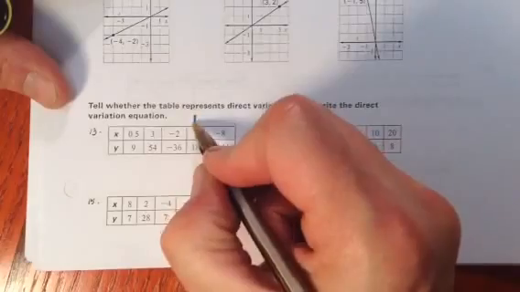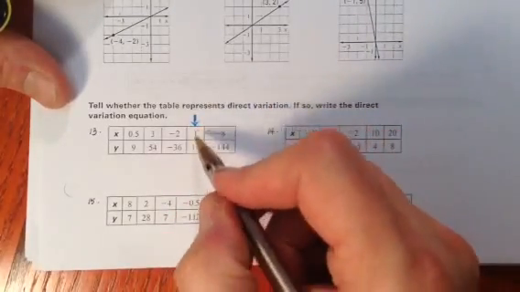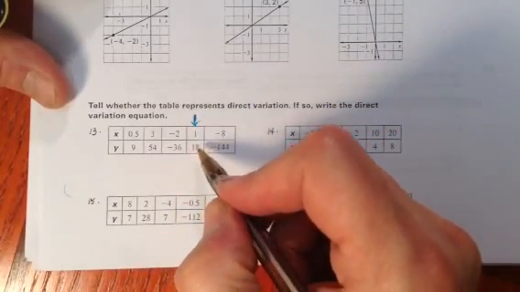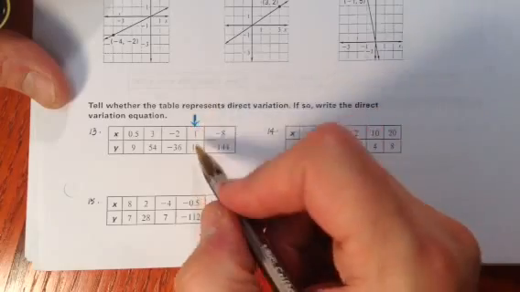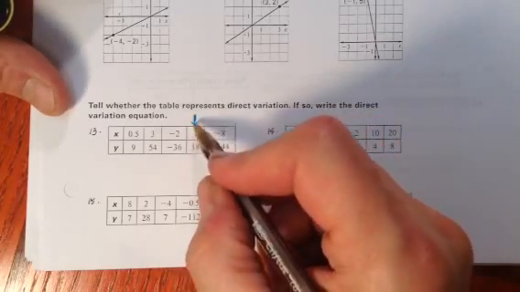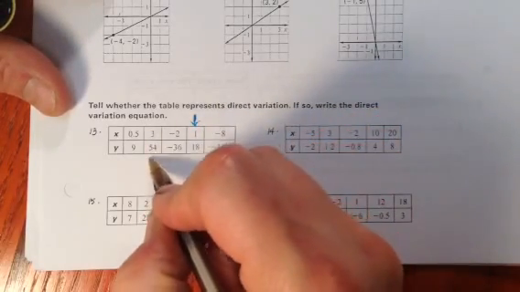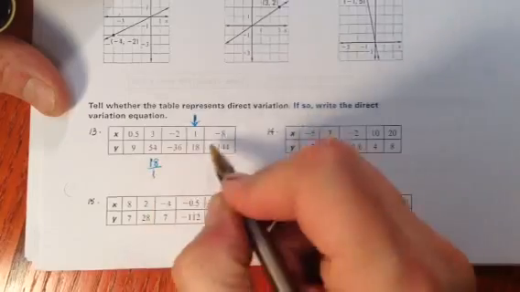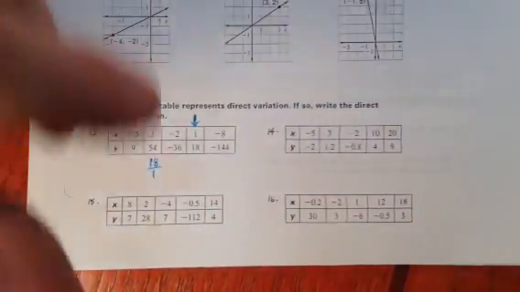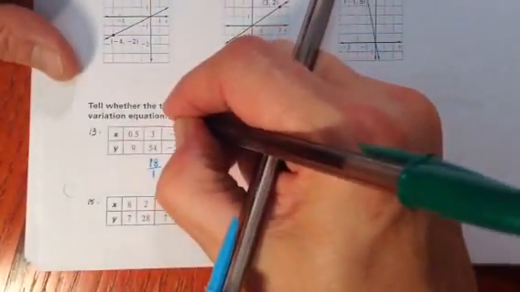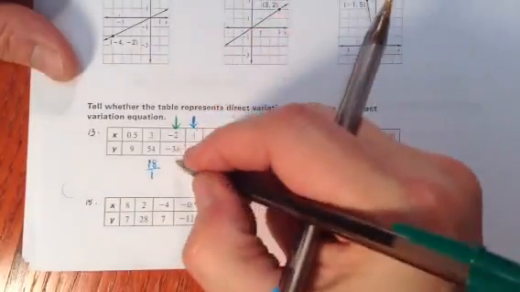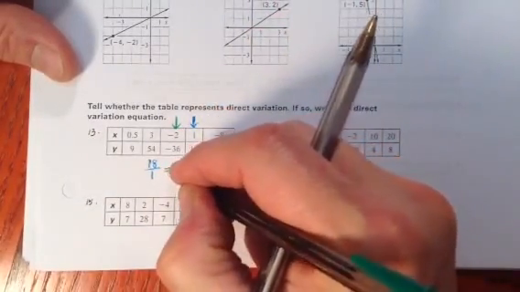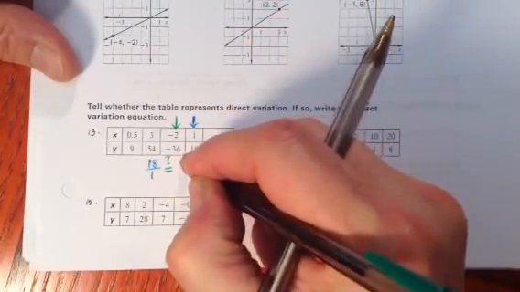I'm going to start with this guy right here and say, okay, this ratio, remember, k is y over x, so I'm going to put my y over my x. So I'm going to take 18 over 1, that's this point right here, and then I'm going to pick another point right here, and I'm going to put y over x, and I'm going to ask myself, are they equal?